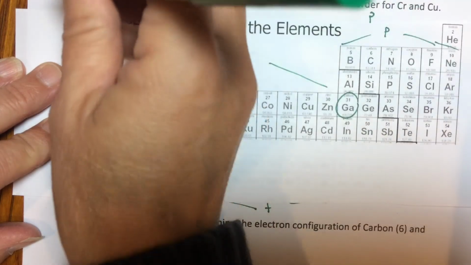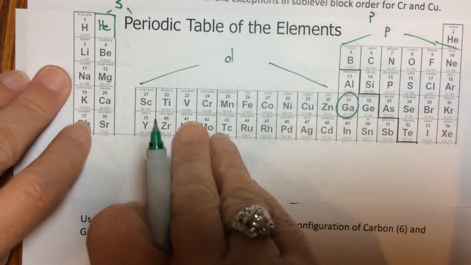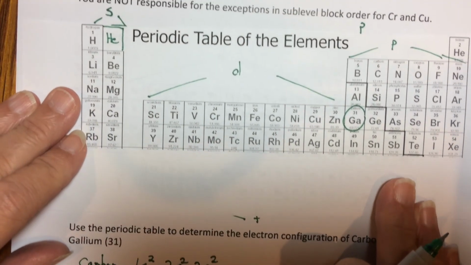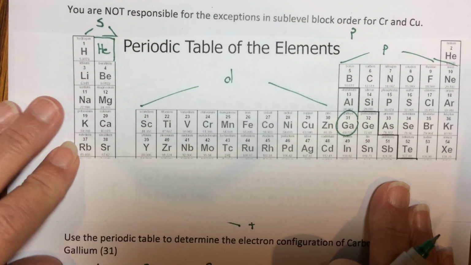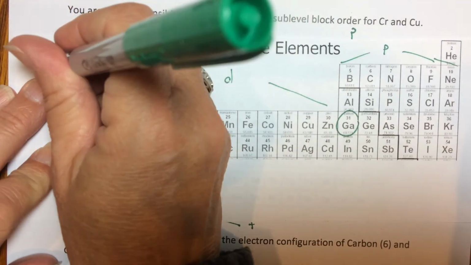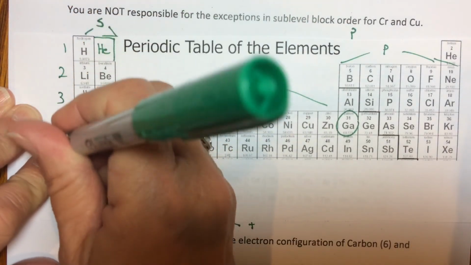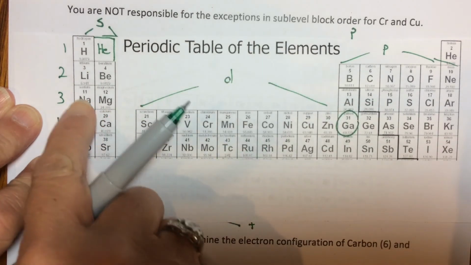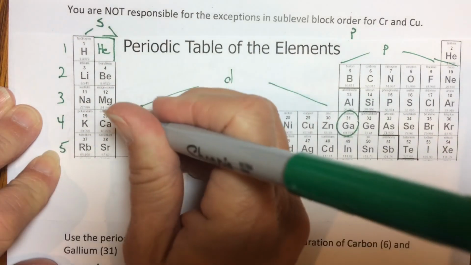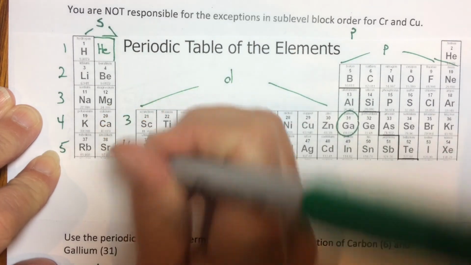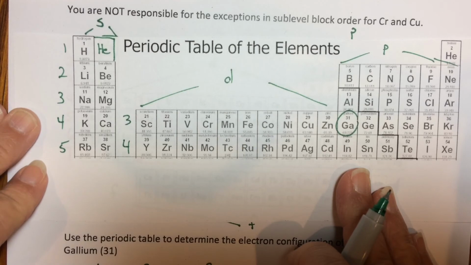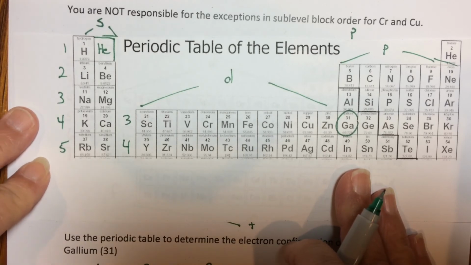I did not leave myself a spot, but we'll scoot that just a little bit, and there is the S block. Then we want to put our numbers 1, 2, 3, 4, 5. Remember, the numbers here are one less than the period number, so we put a 3 and a 4 here. This periodic table has been abbreviated just to give me more room to work.